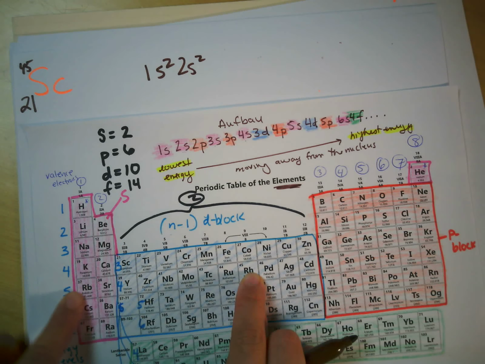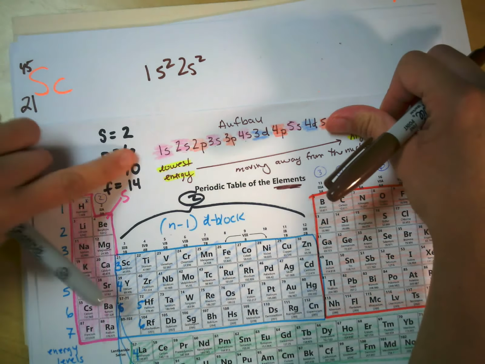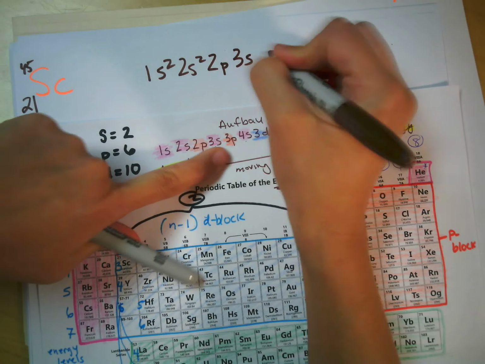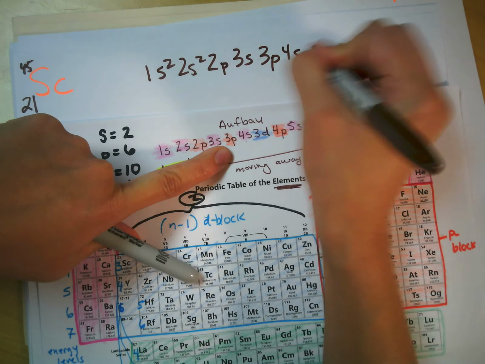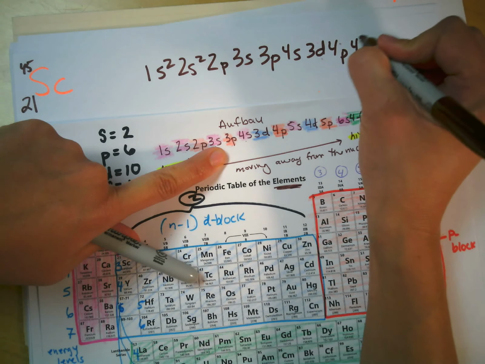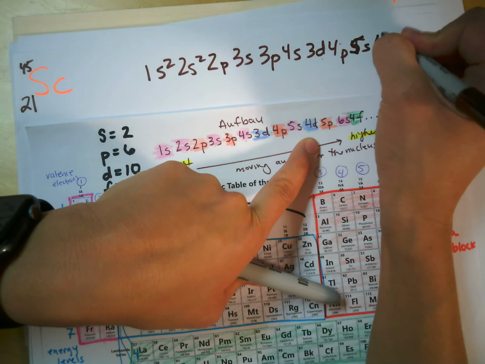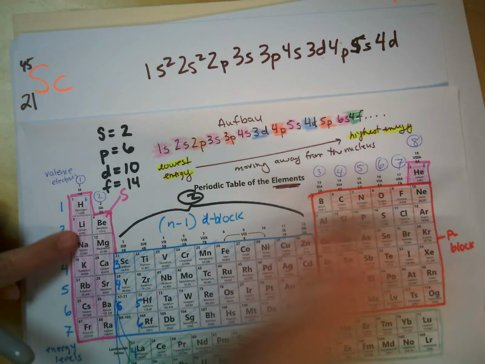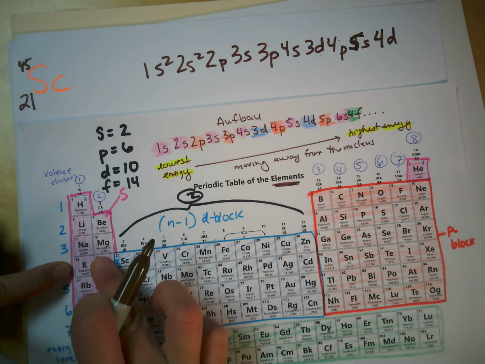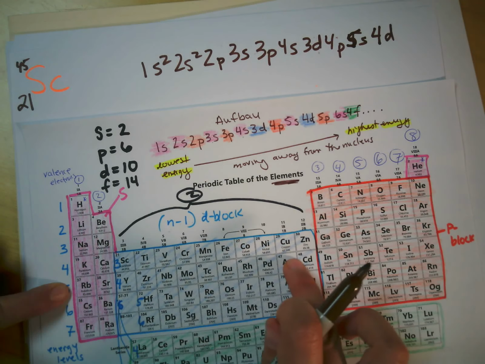So I know I could at least go all the way to 4d. So we're going to have to write all this out. So 1s, 2s, 2p, 3s, 3p, 4s, 3d, 4p, 5s, 4d.